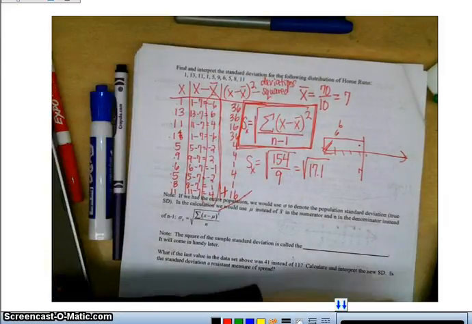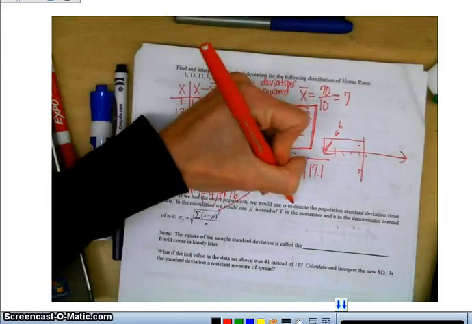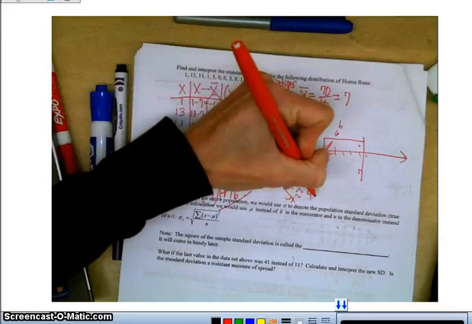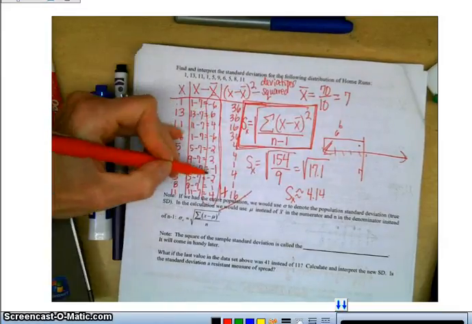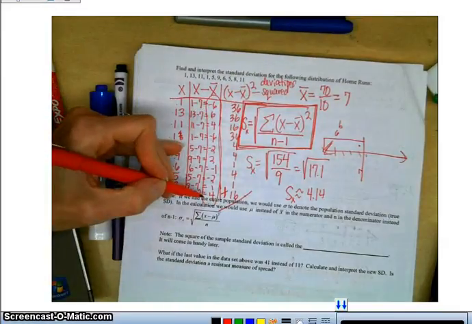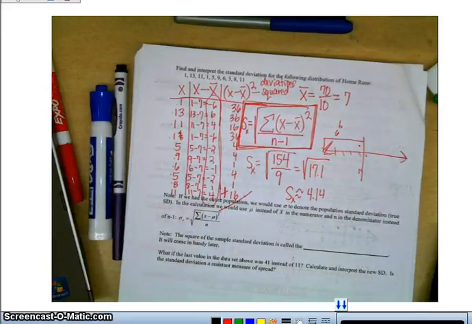So take the square root of that, and what do you get? You get the standard deviation is 4.14. Is that more of what the average of these might be? Yes. So the standard deviation is 4.14.